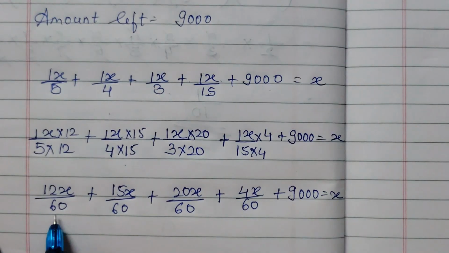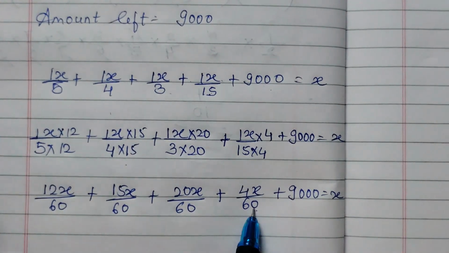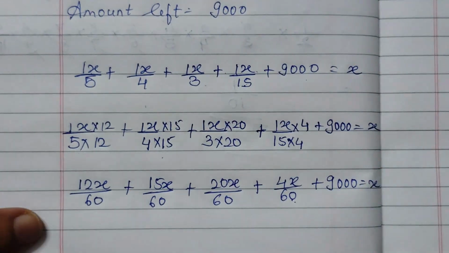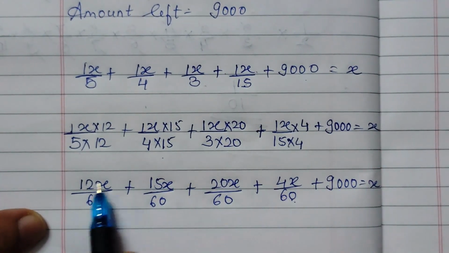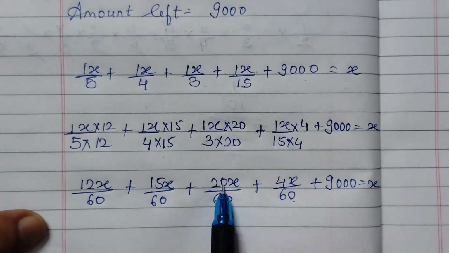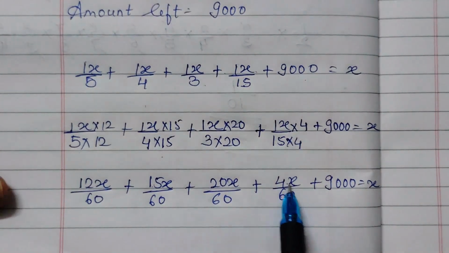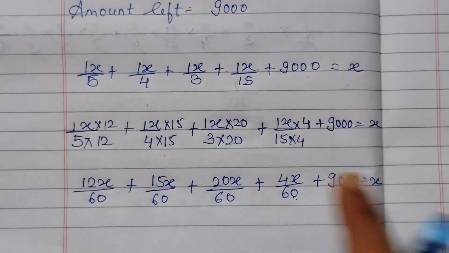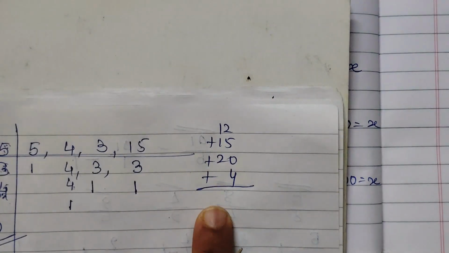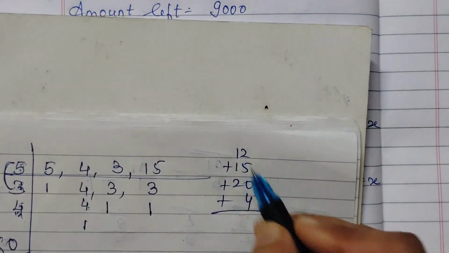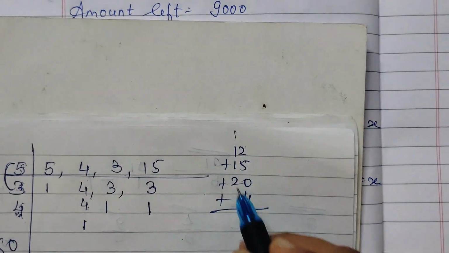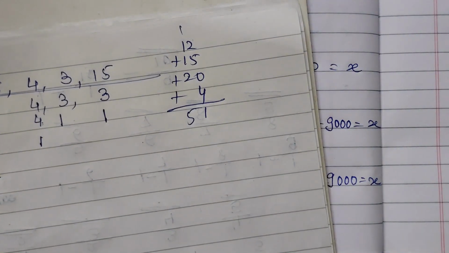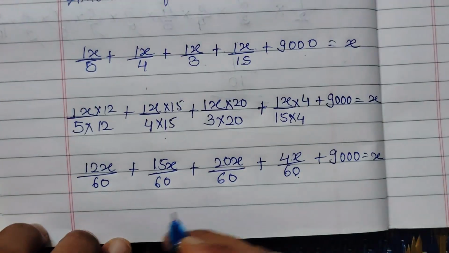Now we have the same denominators, so we will write 60 in common and add the numerators: 12 plus 15 plus 20 plus 4. 5 plus 4 is 9, plus 2 is 11, and 2, 3, 4, 5, we get 51.